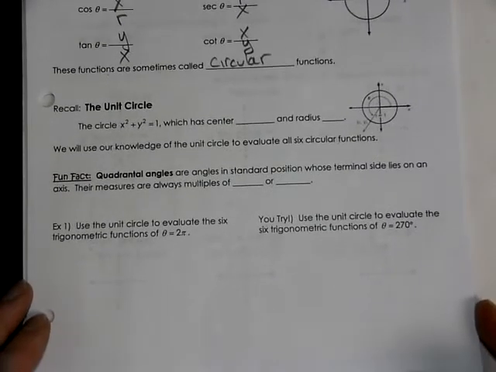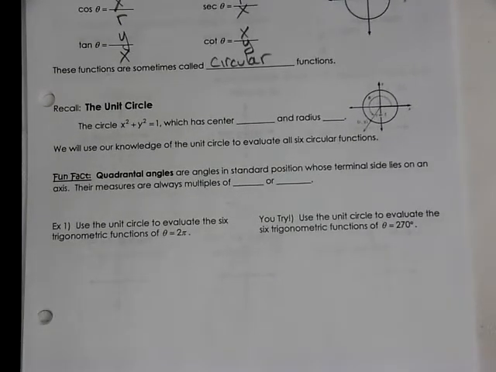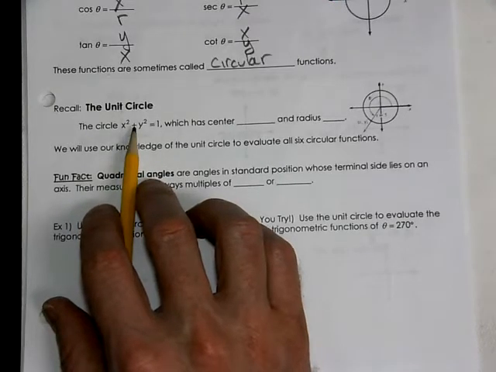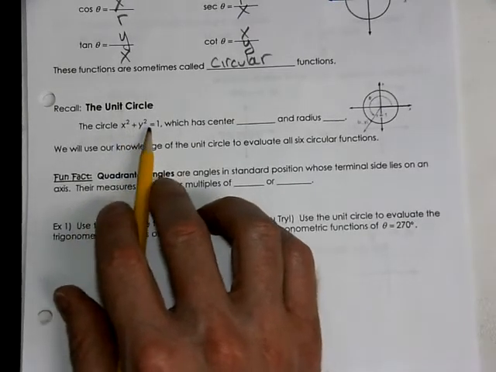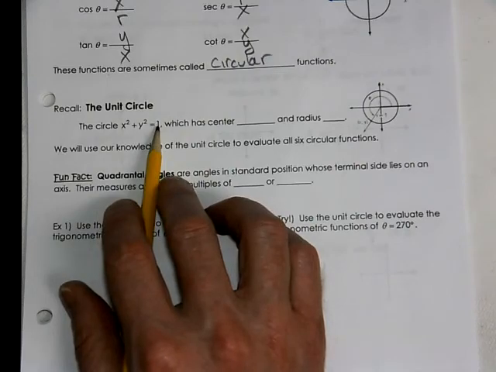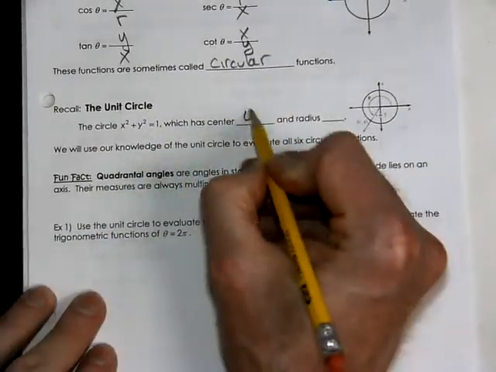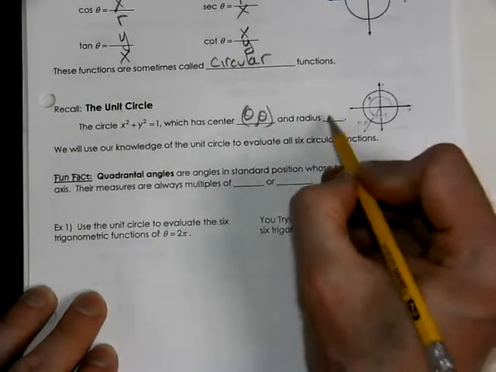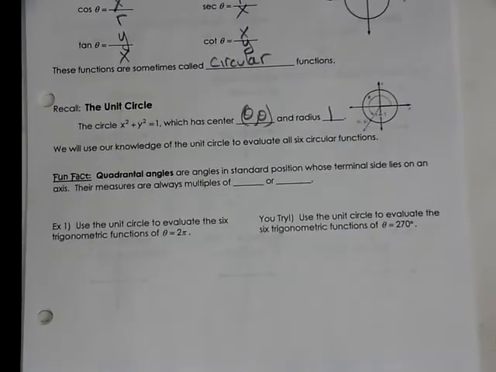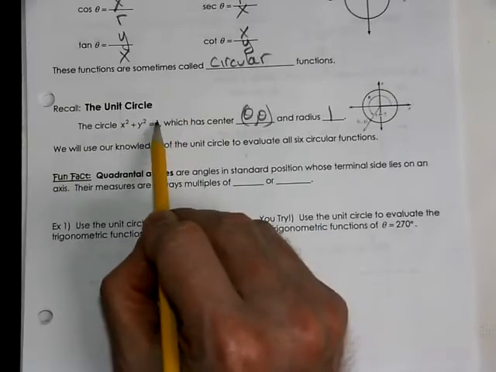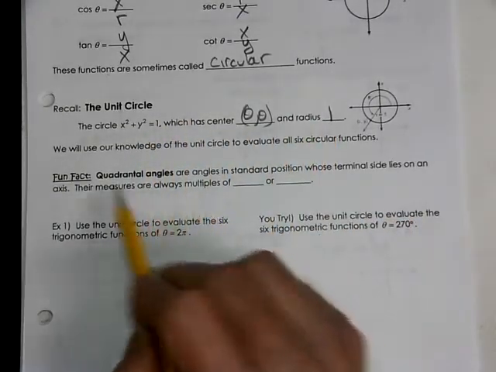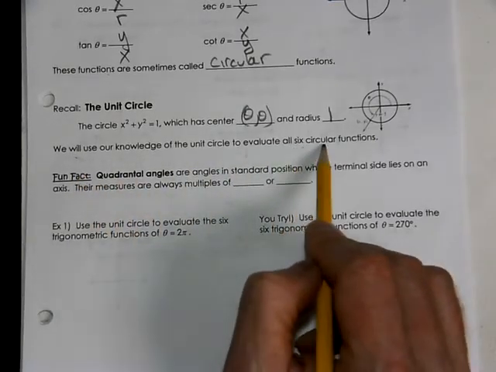Topics that we've talked about on the unit circle before: the equation that represents a unit circle is x squared plus y squared equals 1. That means the center is at 0, 0, and the radius is 1. You take the square root of your r squared, which gives you still 1. And these are circular functions.